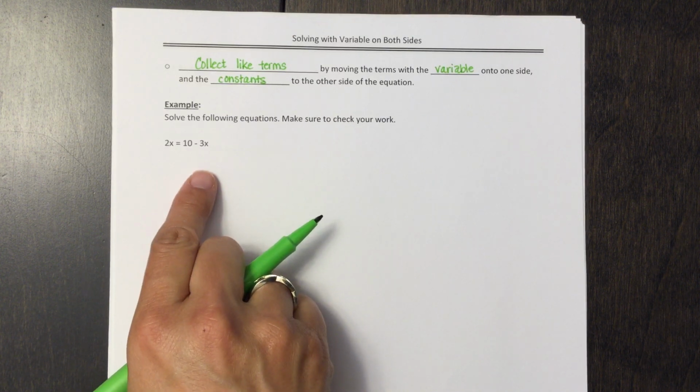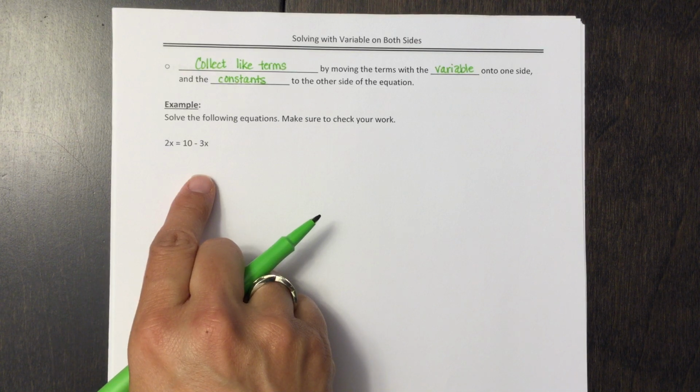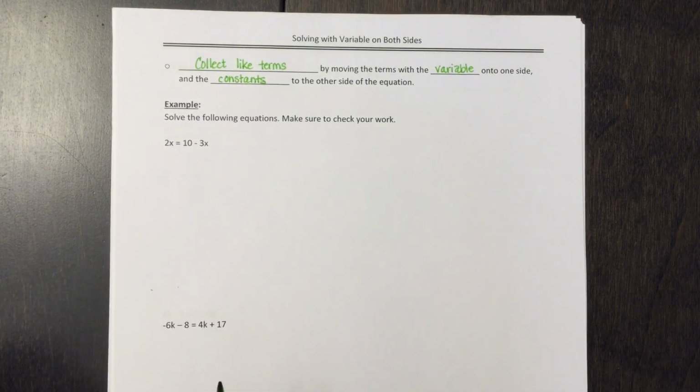Oftentimes you'll have more than one x or more than one m or more than one p, and you need to collect all of those together first before you try and solve.